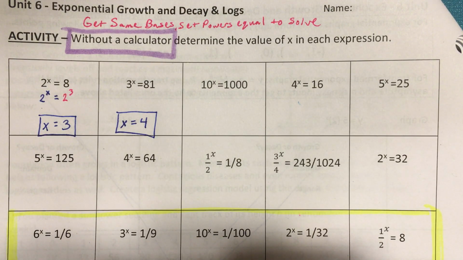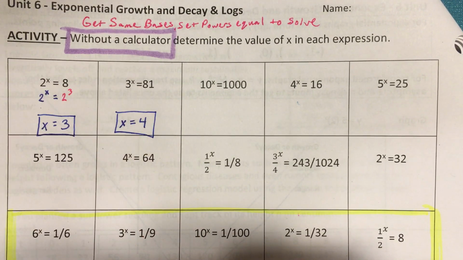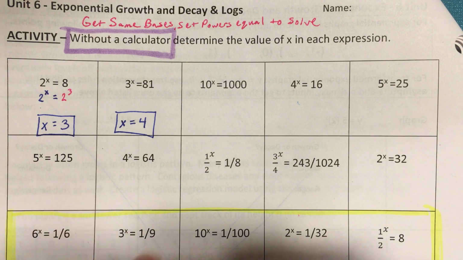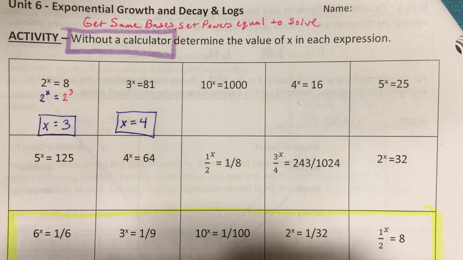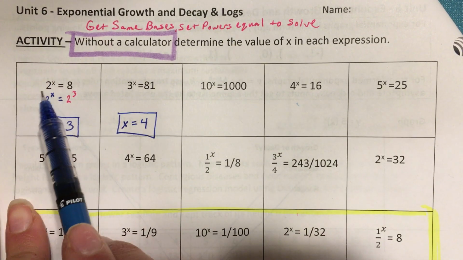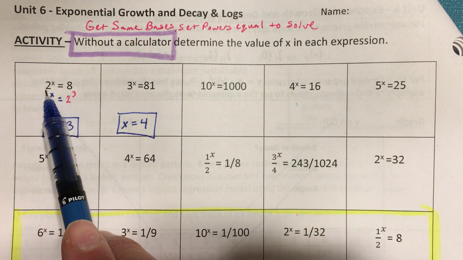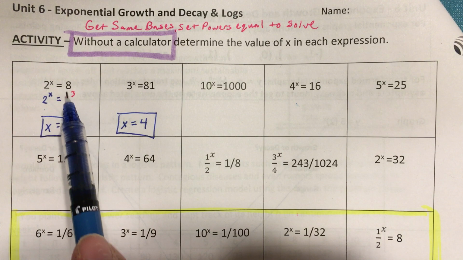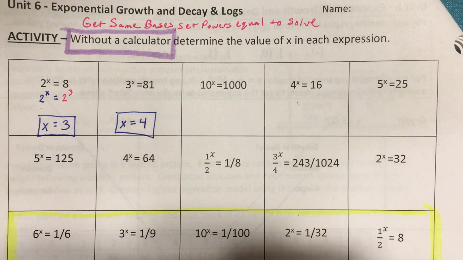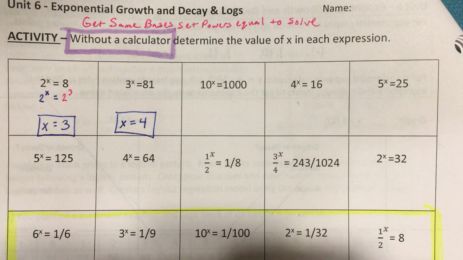And folks, one really important thing about this is notice that on these solving exponential equations problems, you can't really solve them algebraically. We're using mental math and trying to get the same bases. What I mean is that I can't divide both sides by 2 in order to isolate that x, because if I divided 8 by 2, that would give me 4, which is not right. So you can't solve exponential equations algebraically, and that's going to be important a little bit later once we start dealing with logarithms. So we're using mental math or the strategy of getting the same bases to solve.